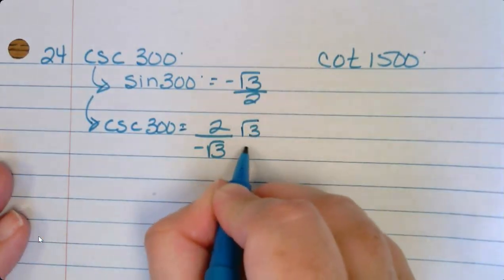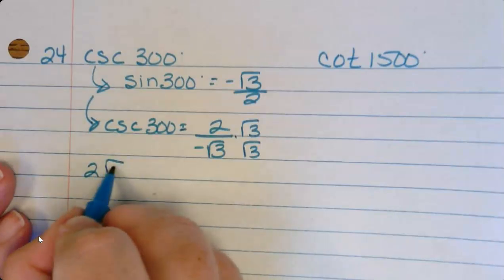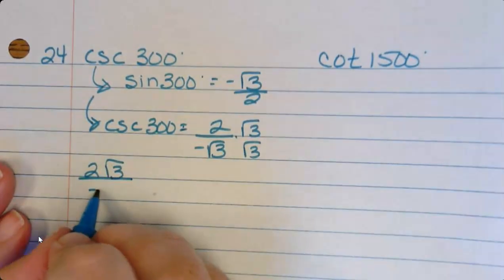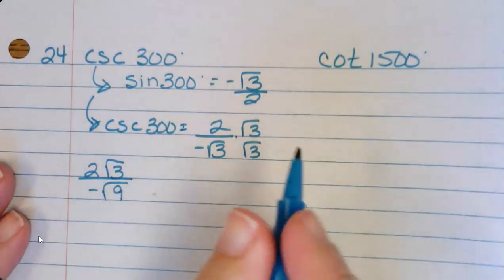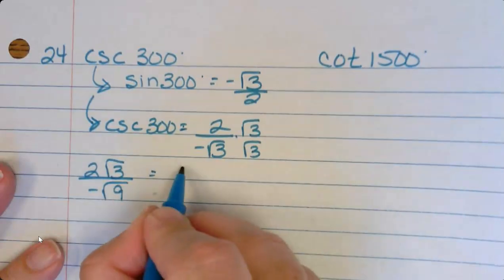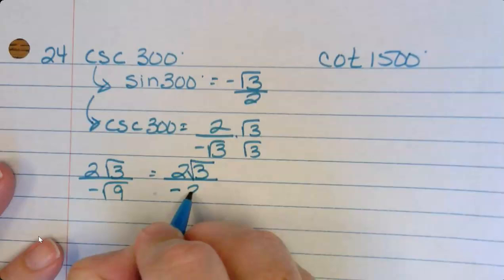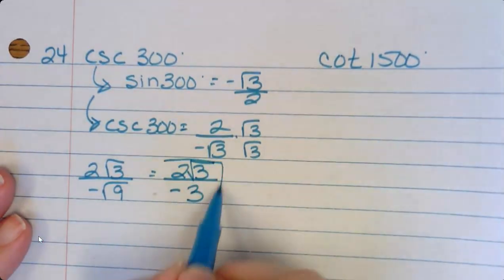So I'm going to multiply by the square root of 3 on top and on bottom. So we get 2 square root of 3 over negative square root of 9. If you multiply both the top and bottom by the same, you're going to get the same answer. So we get 2 square root of 3 over negative 3. And there's my answer. A little too close there.